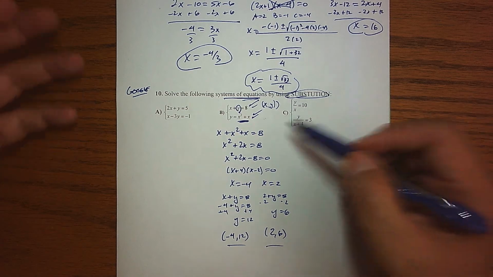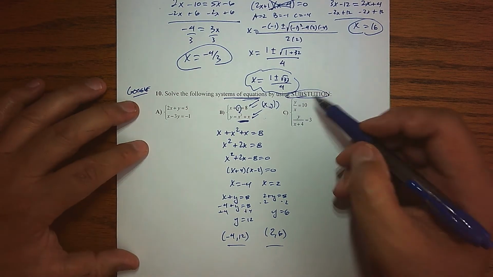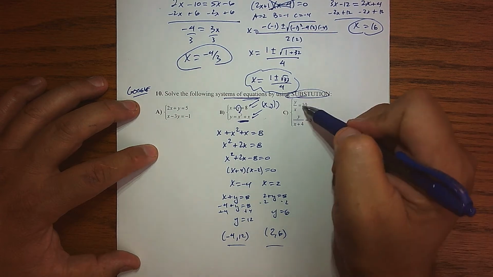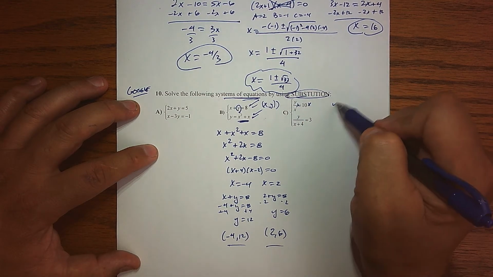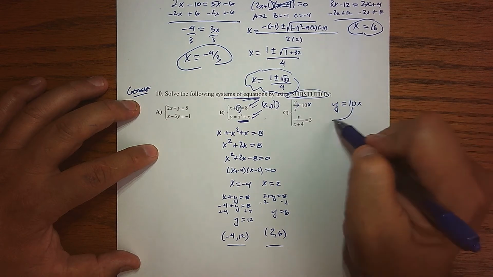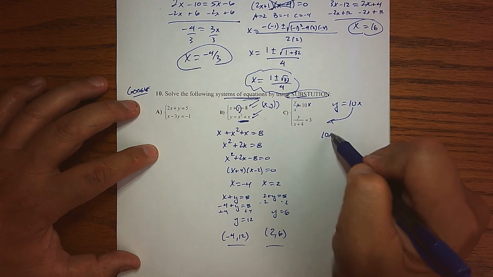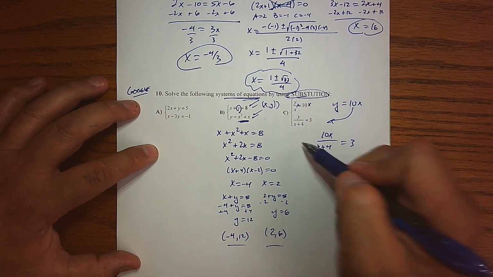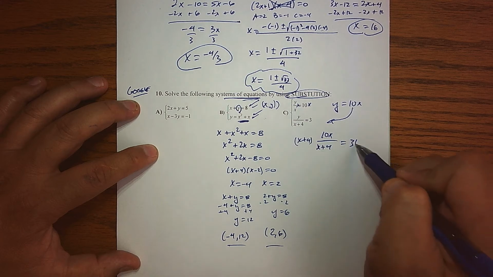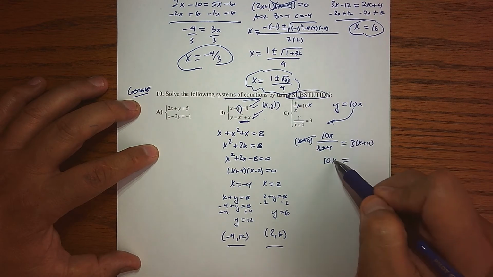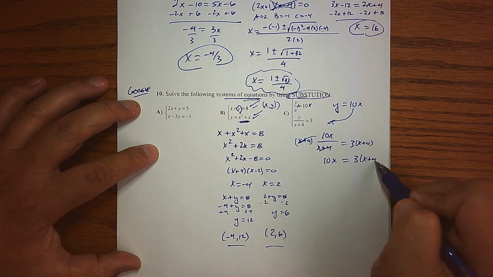The next two aren't so simple. In this case, let me try the harder one. Neither one is solved for y and x, but this guy, if we multiply both sides by x, what we get is y equals 10x. So I can now substitute over here. So we get 10x over x plus 4 equals 3. So we can multiply both sides by the LCD, and we get 10x, this cancels out, equals 3x plus 4.